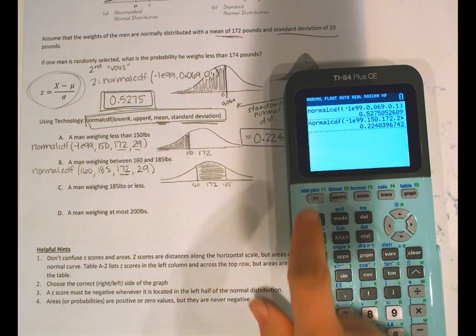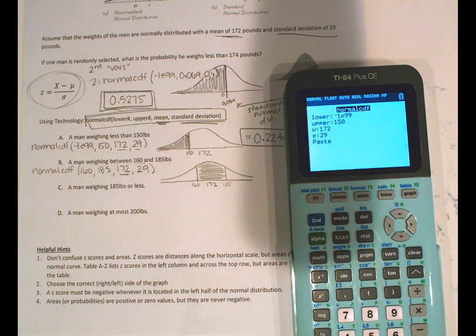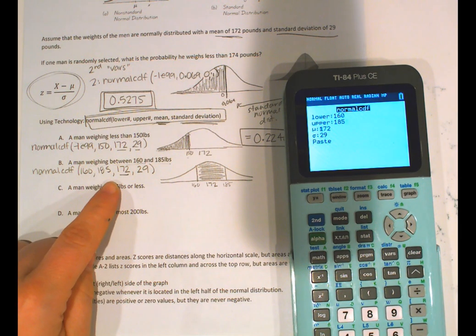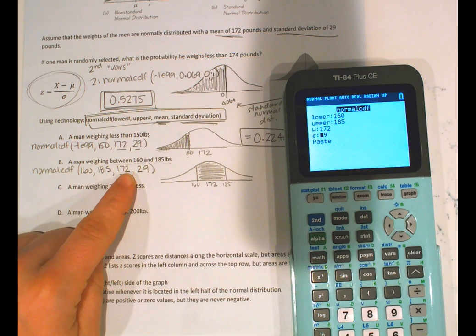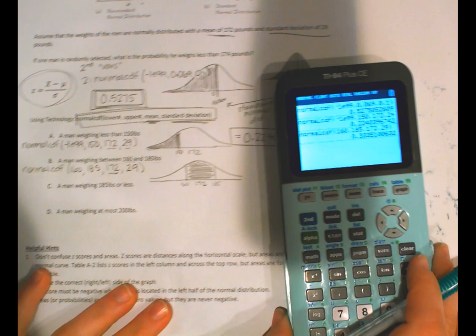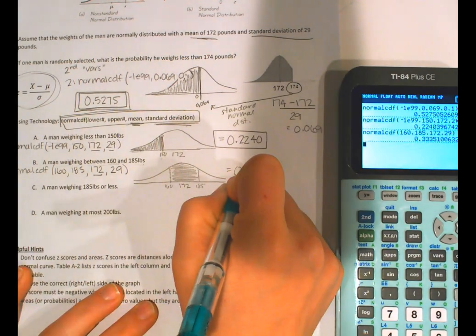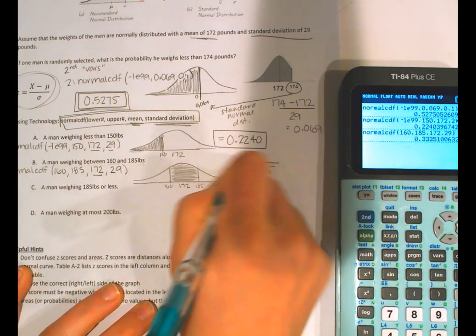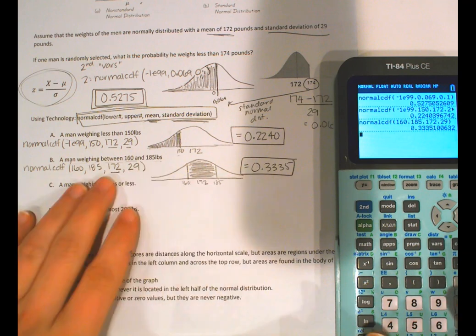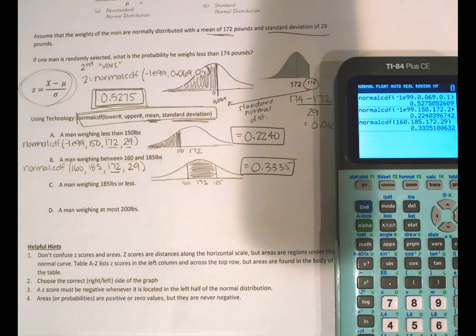So we'll go second vars, normal CDF. My lower bound is now 160. My upper bound is 185. Mean is still 172. Standard deviation is still 29. So then when I paste that and hit enter, I'm looking at a probability of 0.3335. So this represents that area, about a 33% chance that if you randomly select a man, he would weigh between 160 and 185 pounds.